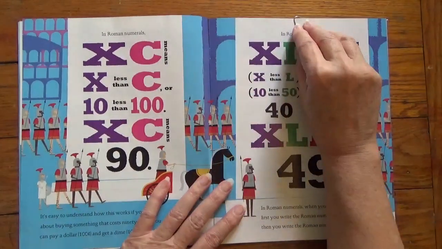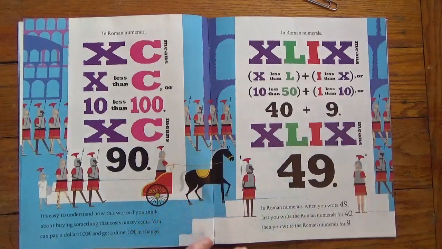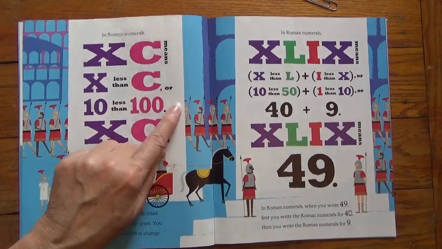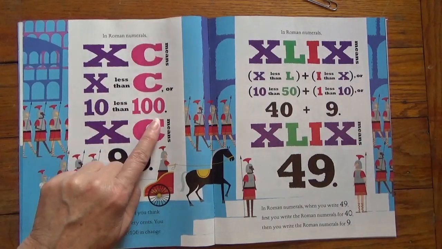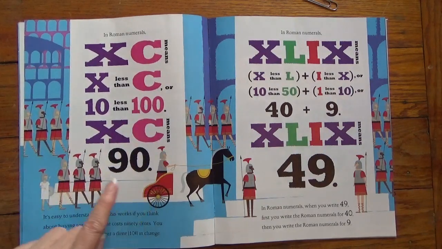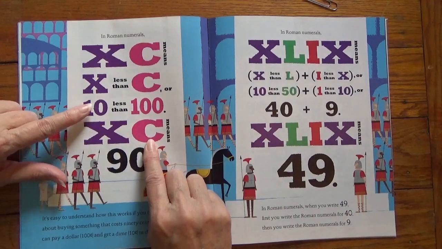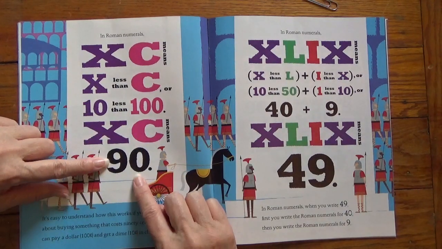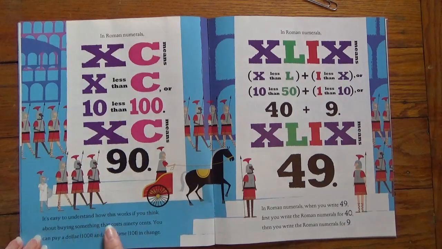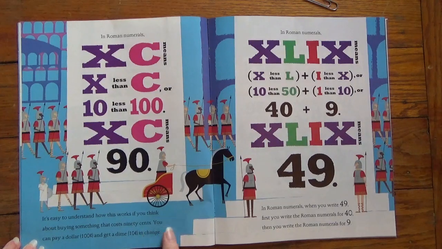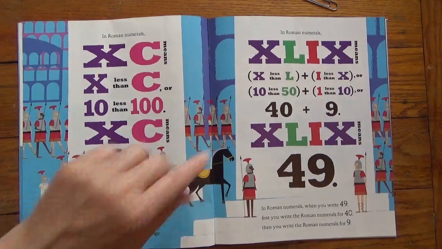In Roman numerals, XC means X less than C or 10 less than 100. XC means 90. So we've got 10, that's 100. So 10 less than 100 is 90. It's easy to understand how this works if you think about buying something that costs 90 cents. You can pay $1, 100 cents, and get a dime or 10 cents in change. Okay, 90.